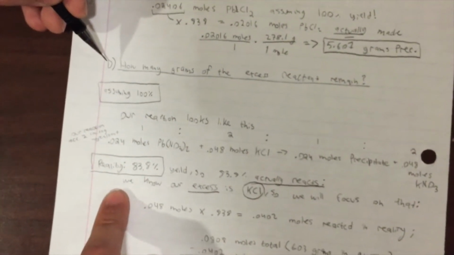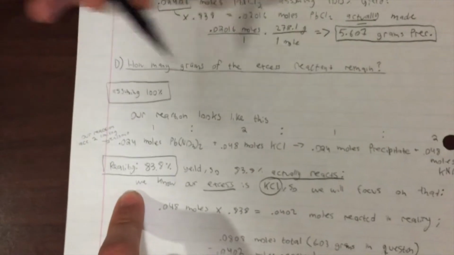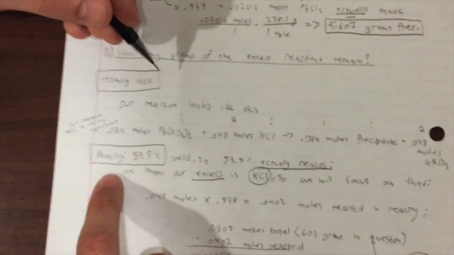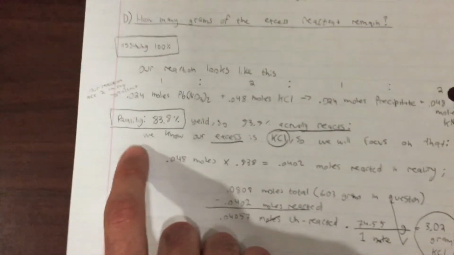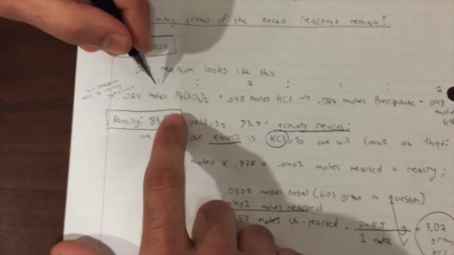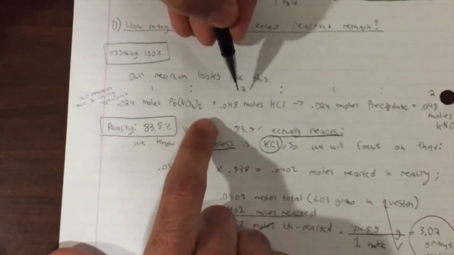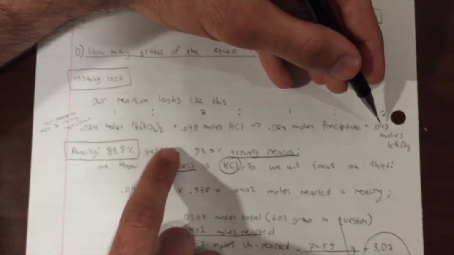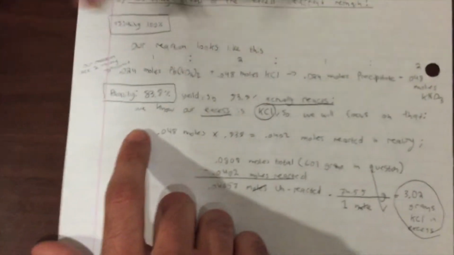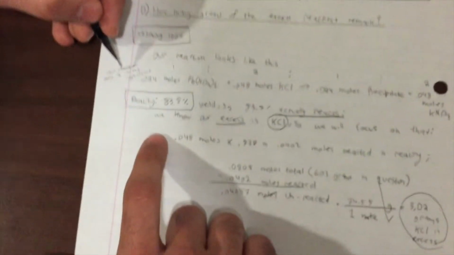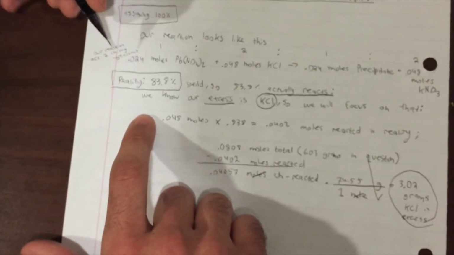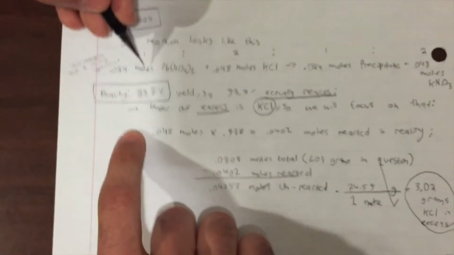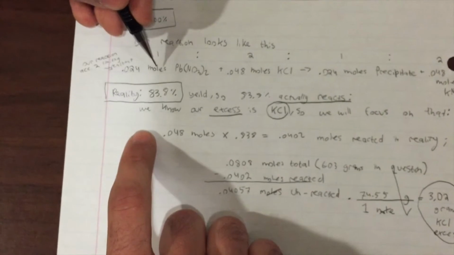Last part of the question, which is the hardest part: how many grams of the excess reactant remain? Well, let's start off by assuming we have 100%. Our reaction, right, we know looks like this: a ratio of 1 mole of PbNO3 to 2 moles of KCl to 1 mole of precipitate to 2 moles of KNO3. And we know according to the limiting reactant that we discovered in step B, our limiting reactant is PbNO3, and we have 0.024 moles of that, as we found out before.